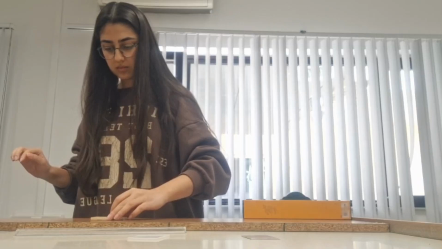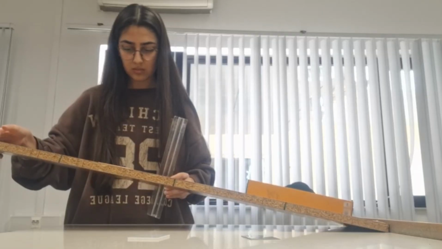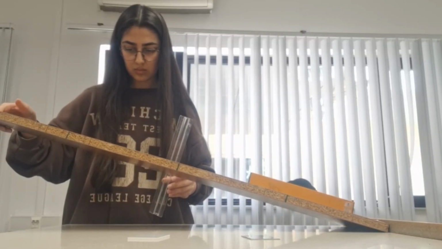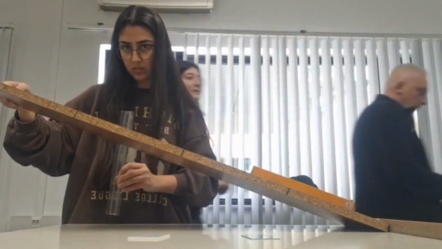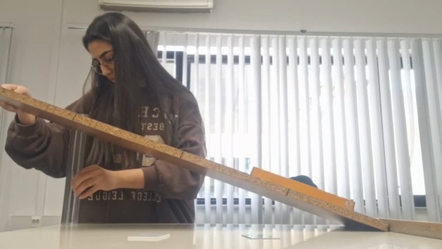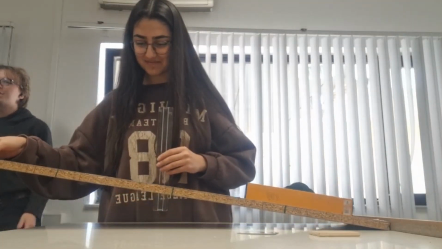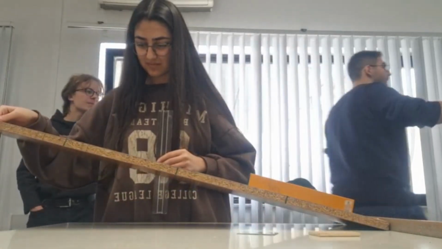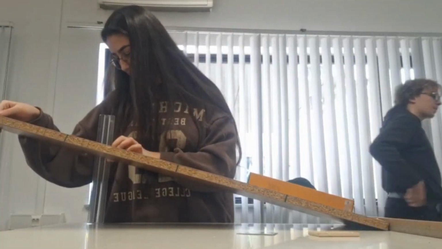First, I put the wooden block on the wooden inclined plane, and I slowly incremented the angle of the inclined plane. When the wooden block started to slide, I measured the height, and I did the same thing for the plastic and metal blocks. First, I did the same thing for the plastic block. I also measured the height when the block starts to slide, and the same thing for the metal block.